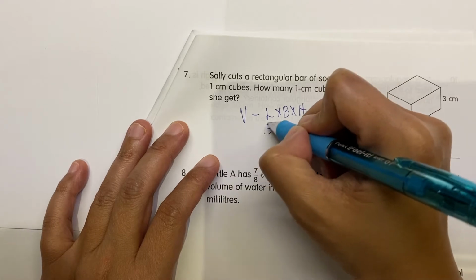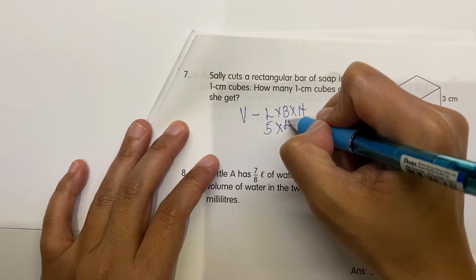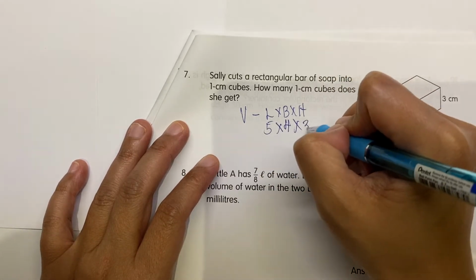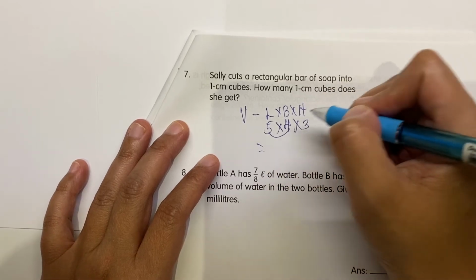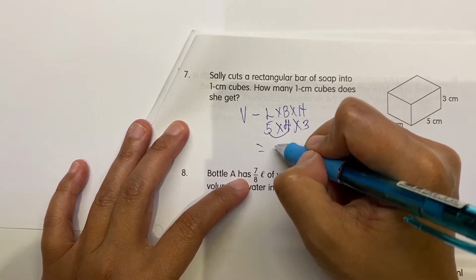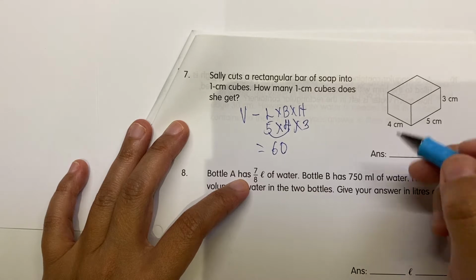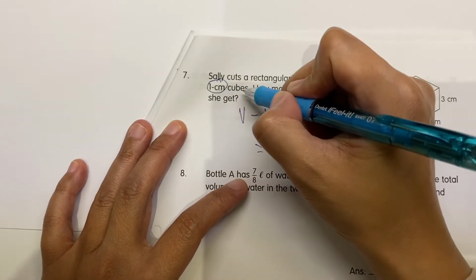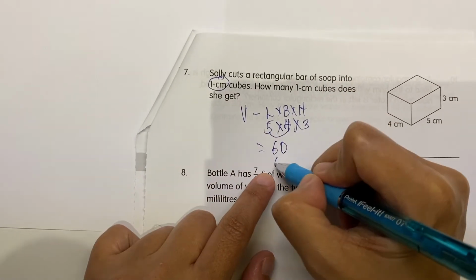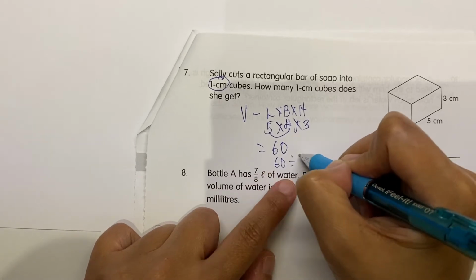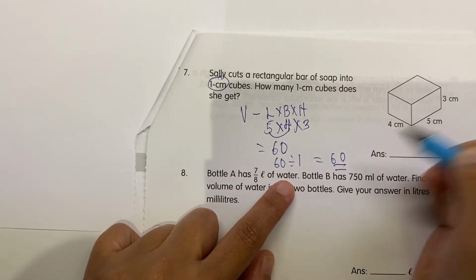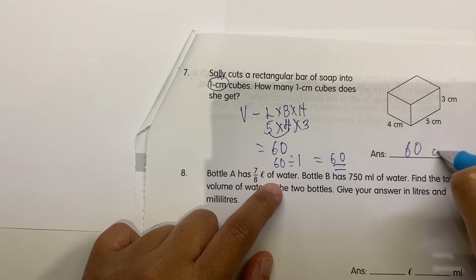Length is 5 by 4 by 3. So 5 times 4 is 20, and 20 times 3 is 60. Now, if it's 1 centimeter cubes, it's 60 divided by 1, so your answer is still the same. It's 60 cubes.